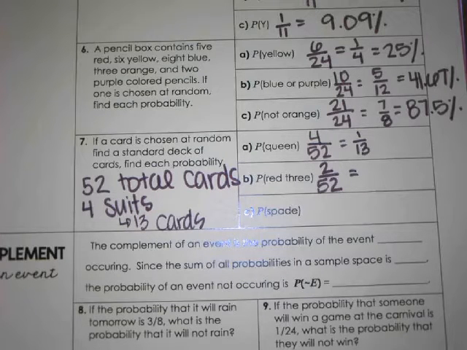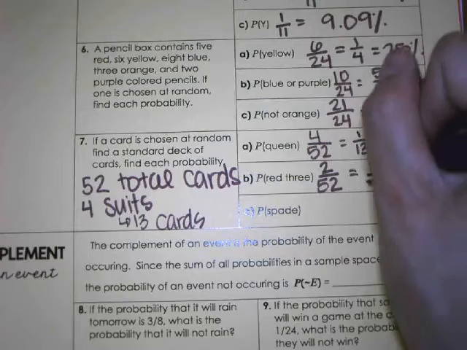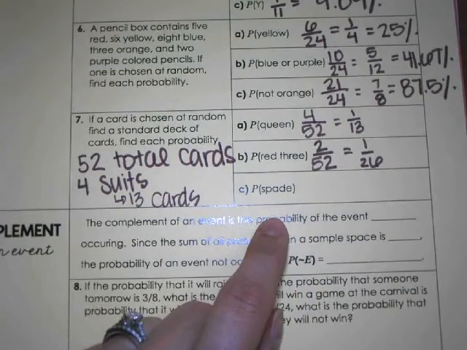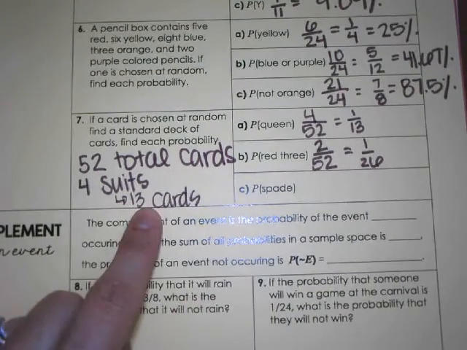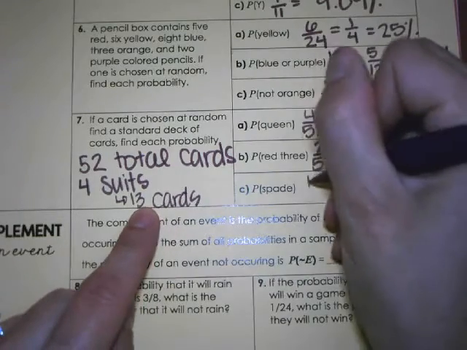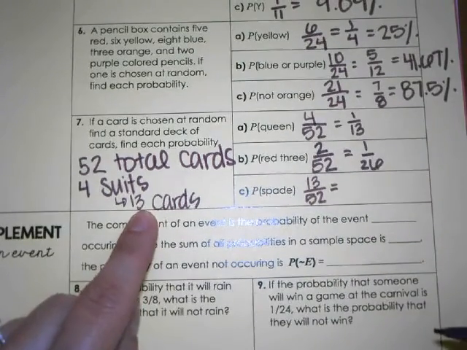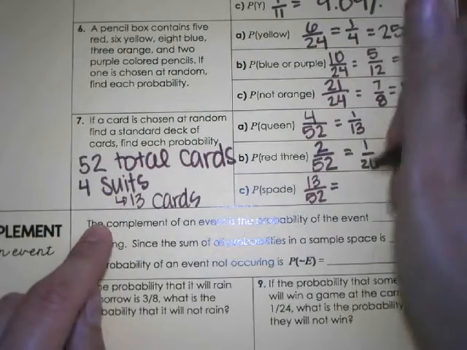Which equals 1/26. There are 26 red cards in the deck. There are 26 black cards in the deck. Then what's the probability of getting a spade? How many? 13 out of 52? Which should simplify down to 1/4.